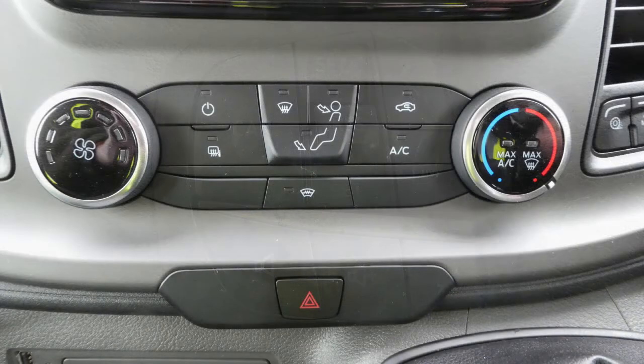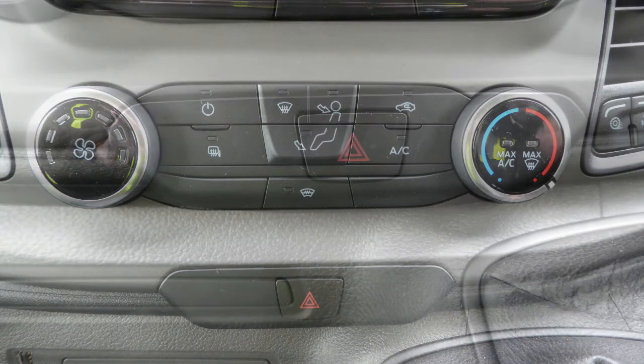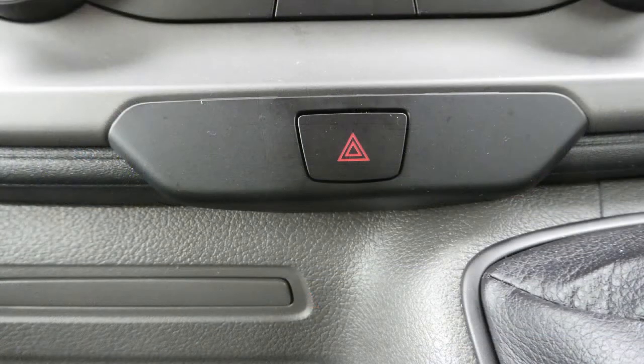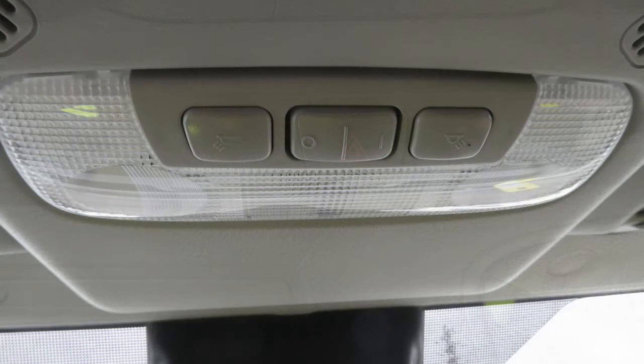In the center console you will find controls for the heating, cooling and ventilation. This vehicle is fitted with an air conditioning unit that can be activated with the AC button. You will also find the hazard warning light control just below. Above your head, in the center of the vehicle, you will find controls for the interior lighting.